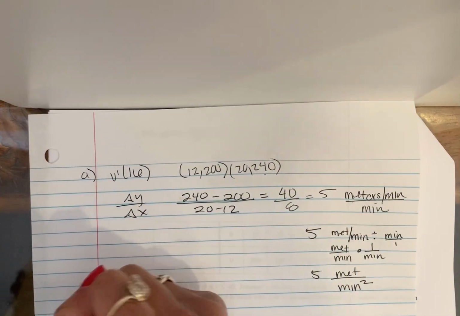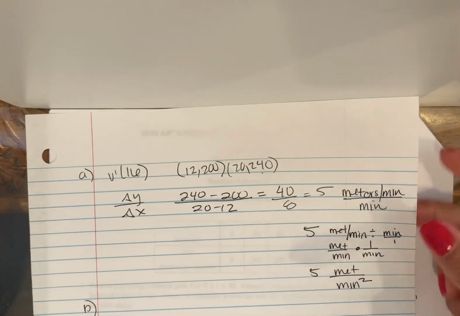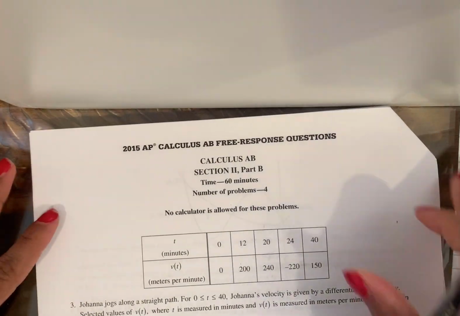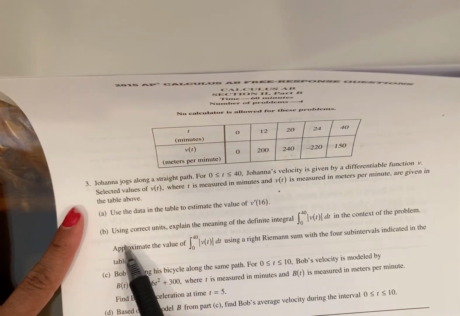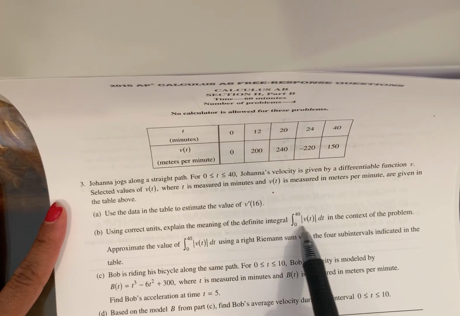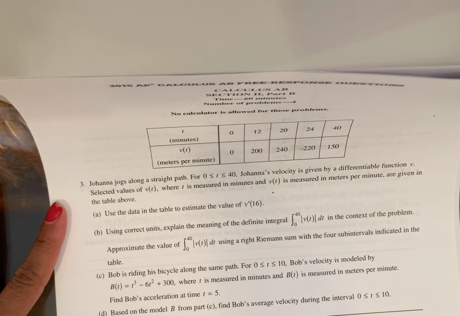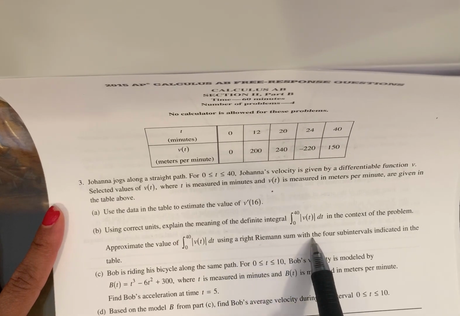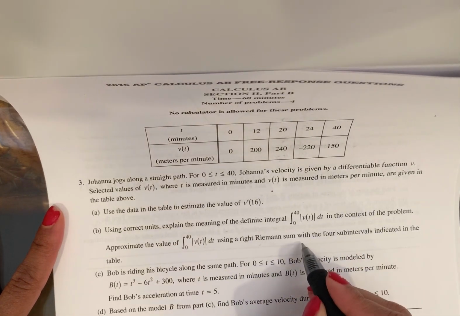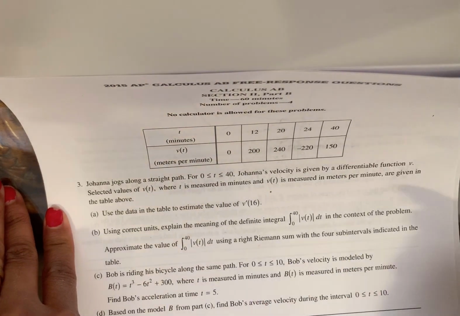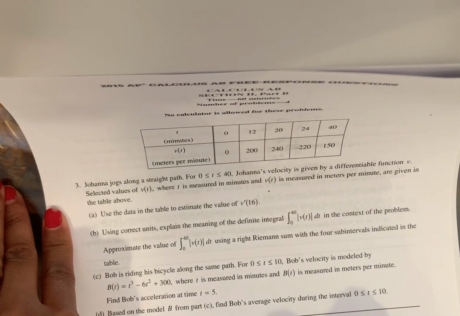Okay, so now let's look on to letter B. So letter B says using correct units, explain the meaning of this integral. Please make sure you remember that this is taking the absolute value, so that means we won't have anything negative in the context of the problem. It says approximate the value from 0 to 40 using a right-Riemann sum with the 4 subintervals. That's important to see. So right here, there's only 4 rectangles that you're gonna need, and right-Riemann means we're coming from the right side.